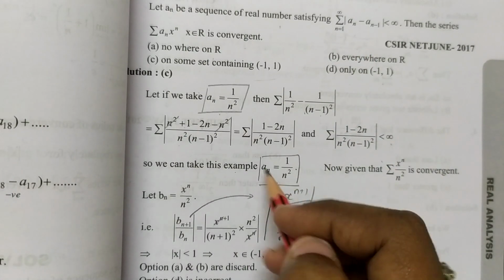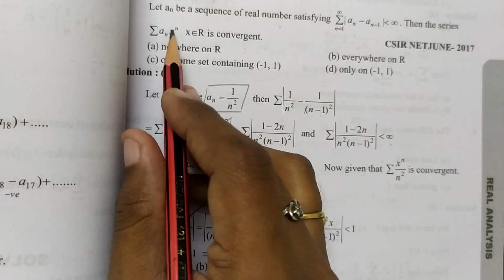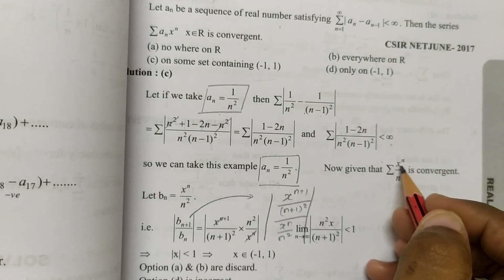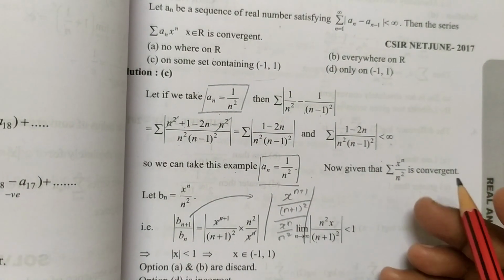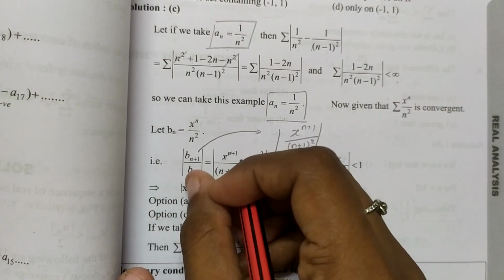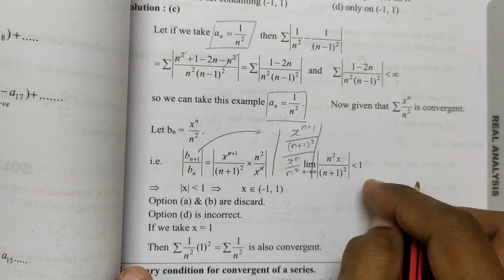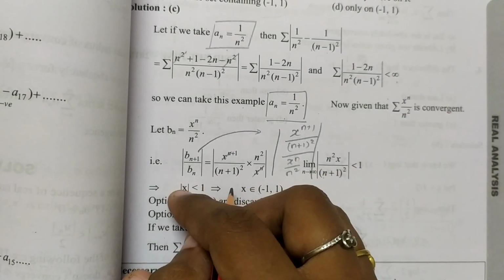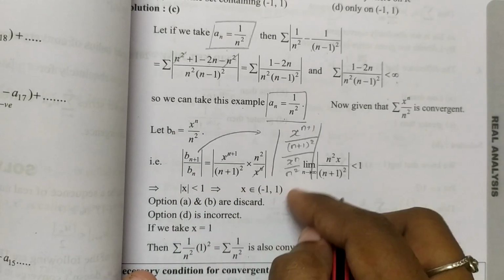I am considering it as aₙ, then I have to take summation of aₙ into xⁿ, which is summation of xⁿ divided by n square. Taking bₙ₊₁ divided by bₙ in this format, I get values less than 1, which means modulus of x less than 1.